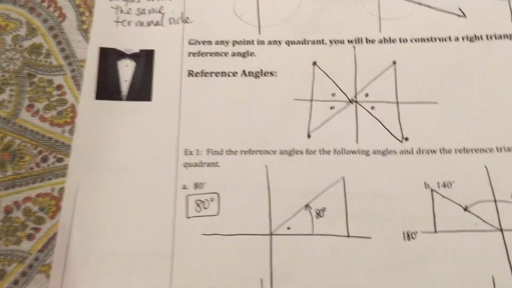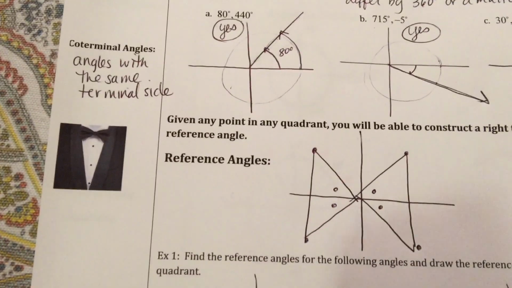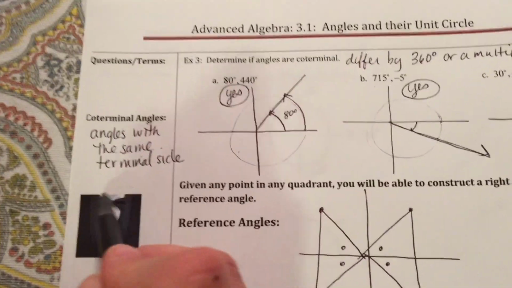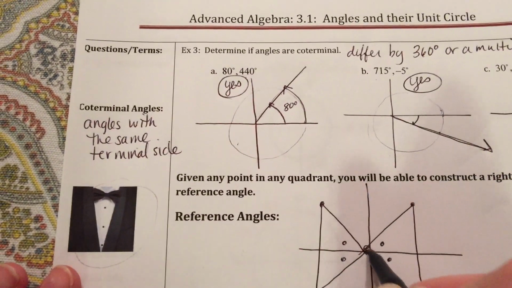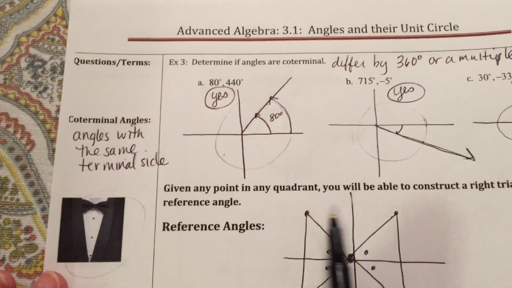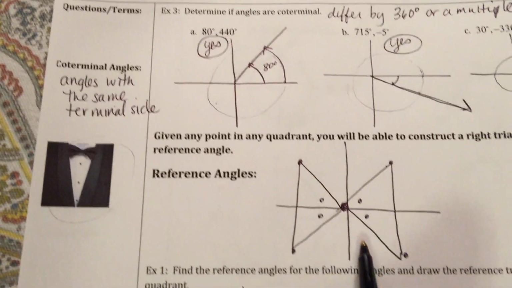Okay. Last part here, reference angles. Reference angles, I always like to refer to a bow tie. You can set up a triangle in any one of the 4 quadrants.